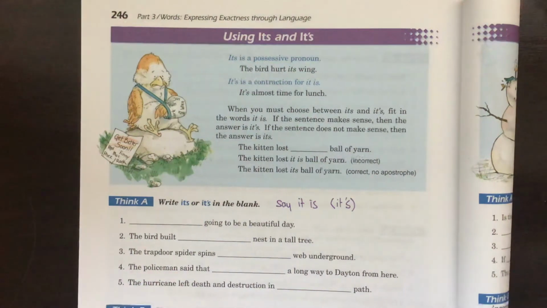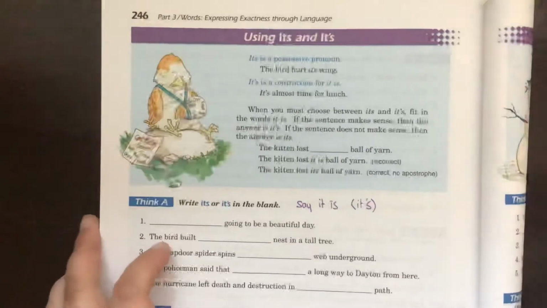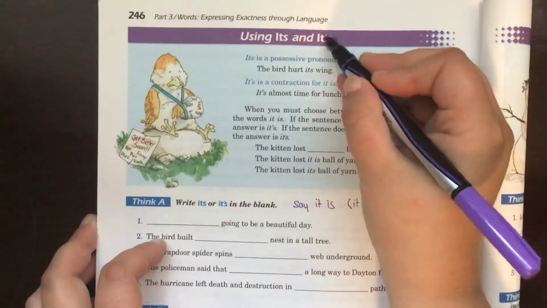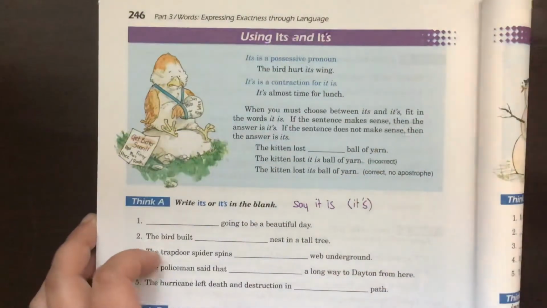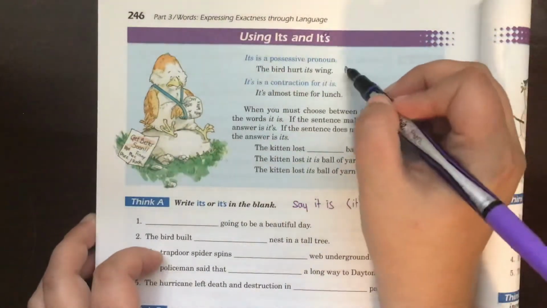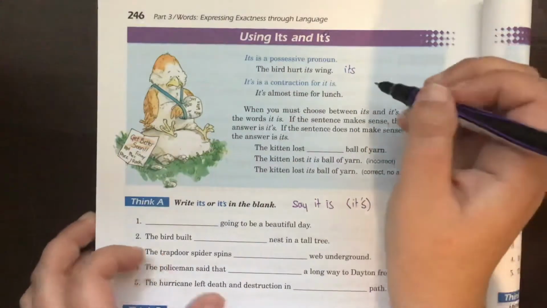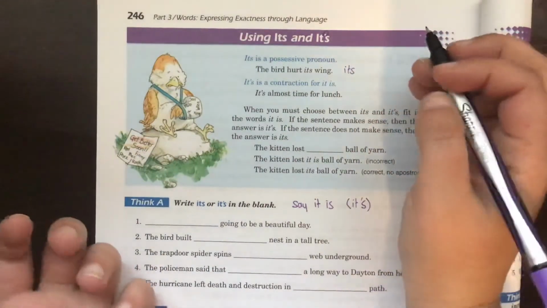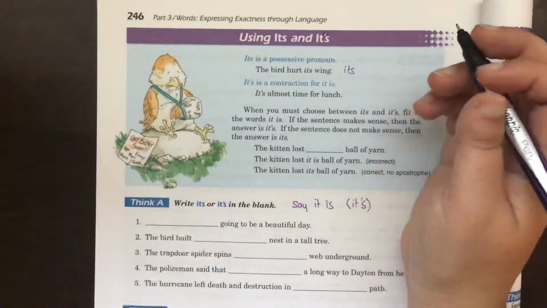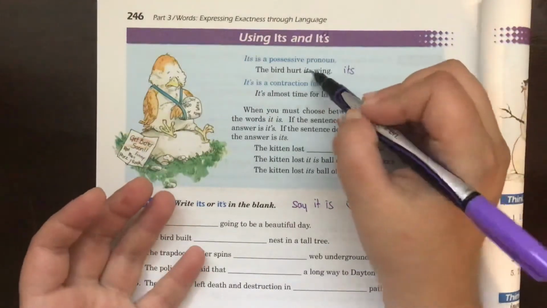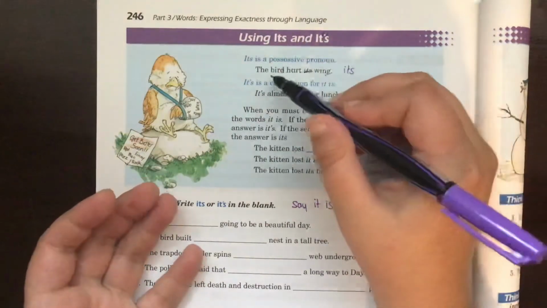Good morning, grade 4s. Today we are going to talk about its and it's, and your and you're. I know those sound very similar, but they mean very different things depending on whether or not they have this little guy, an apostrophe. So if we're talking about its, I-T-S, no apostrophe, that means it's possessive. It's talking about something belonging to something else. So its wing, the wing belonging to the bird.